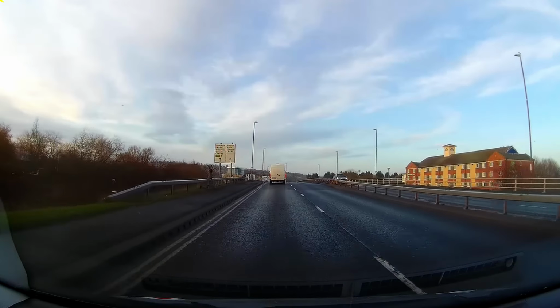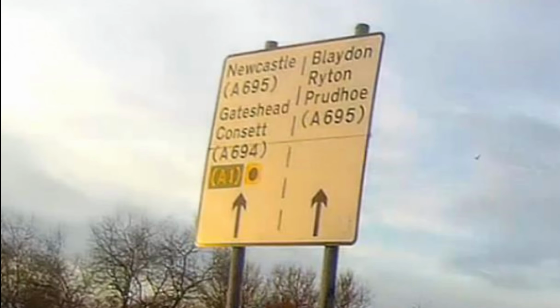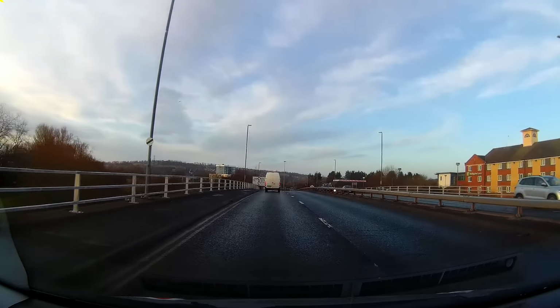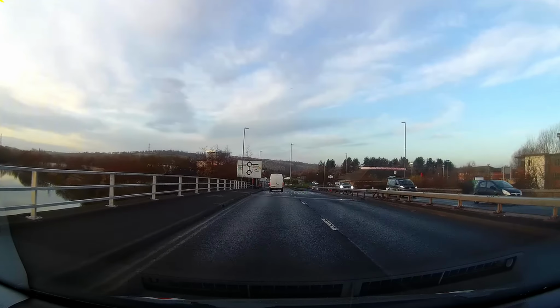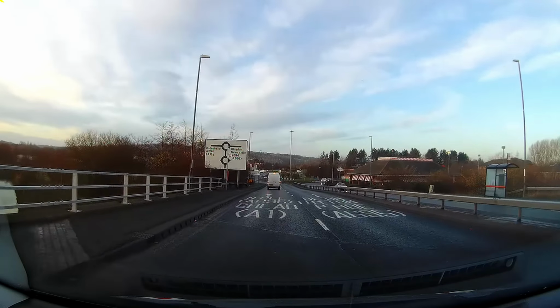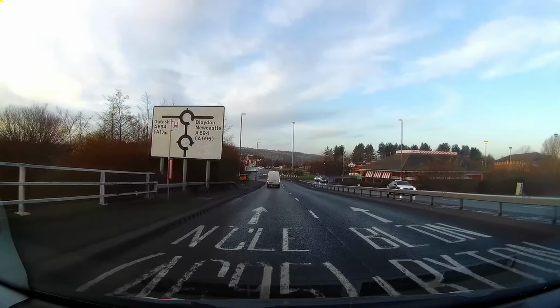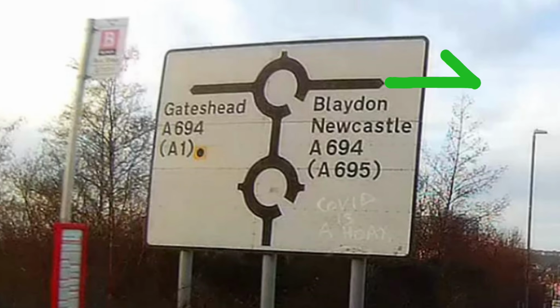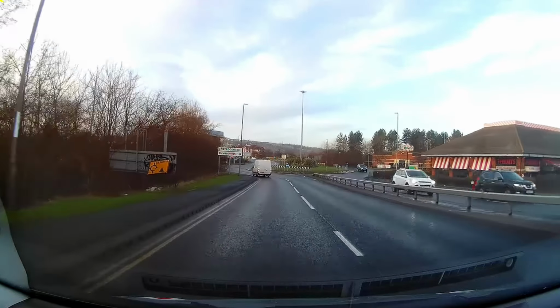Our destination is the A695 to Newcastle. The road sign clearly says the left-hand lane on approach. As we approach the double roundabout, the road markings say Newcastle A695. The sign says right-hand turn at the second roundabout, A695, in the left lane.